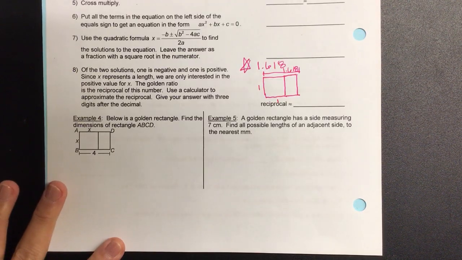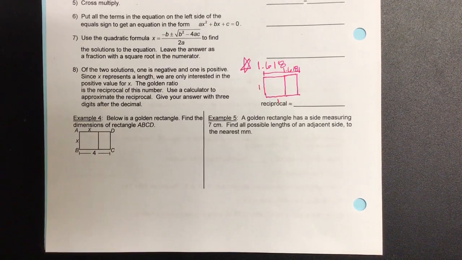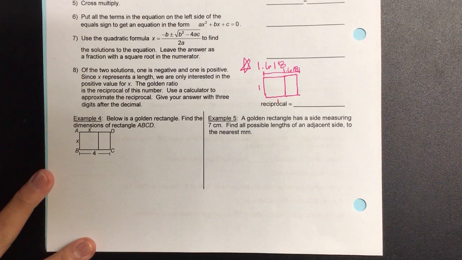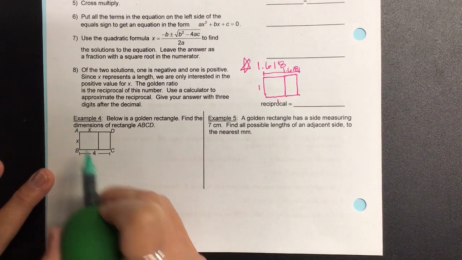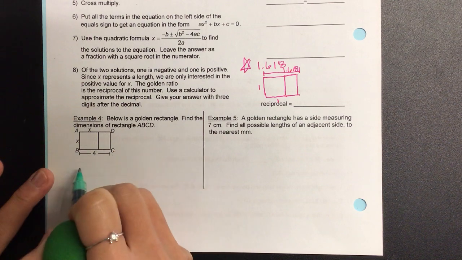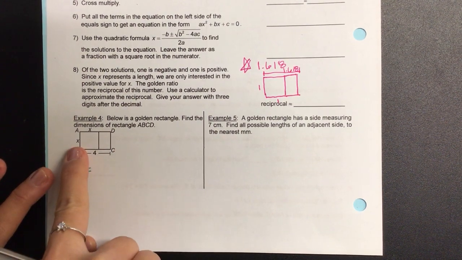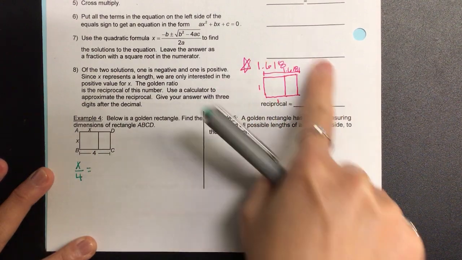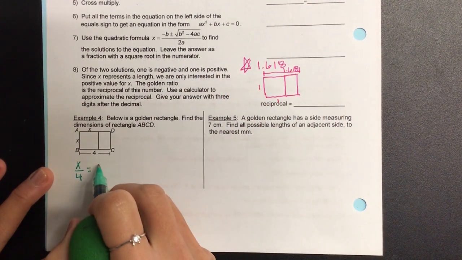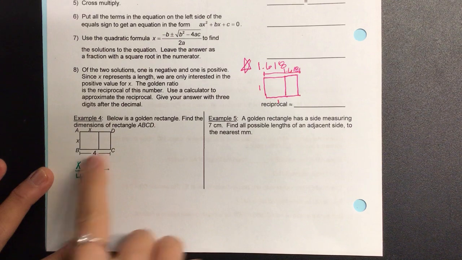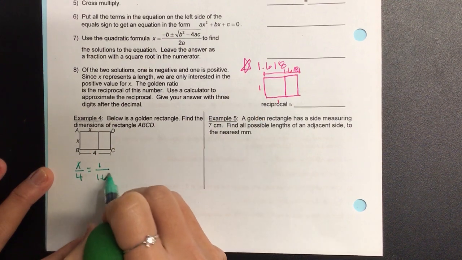Jack, let's read number 4, bottom left. Below is a golden rectangle. Find the dimensions of the rectangle ABCD. Okay, to find the dimensions, I need to figure out what is my x, because we know the other one is 4 already. So we have x over 4. That x is what of the ratio on the golden rectangle? 1. The 4 pertains to 1.618.